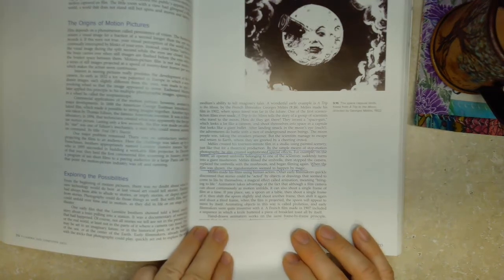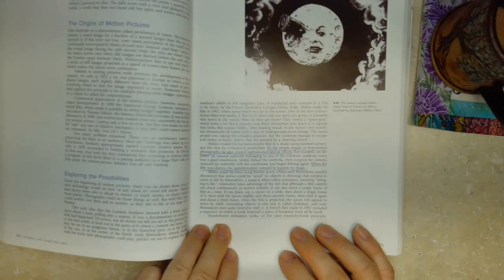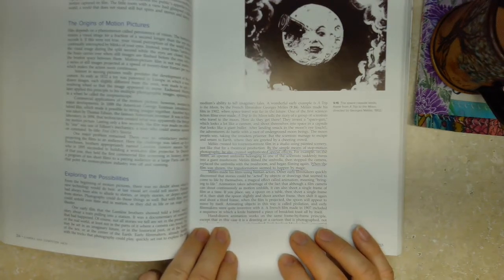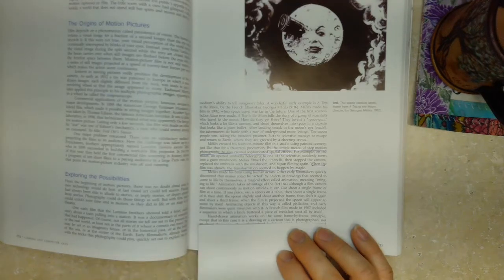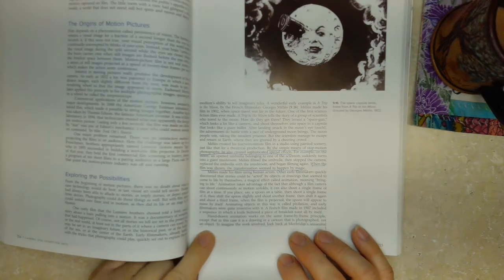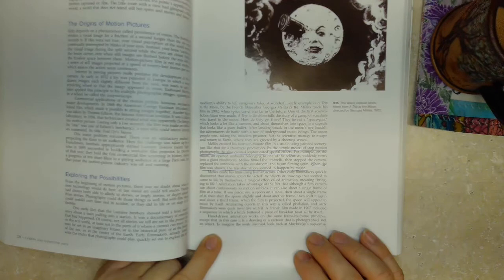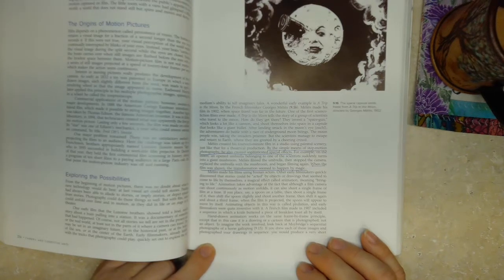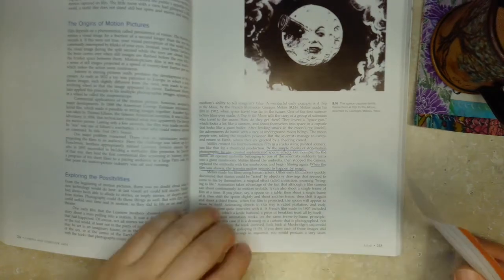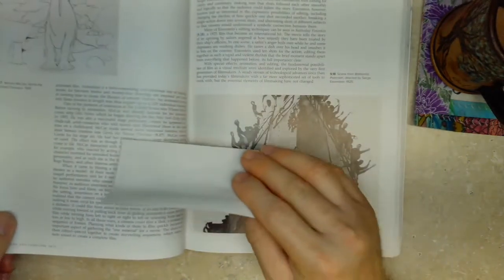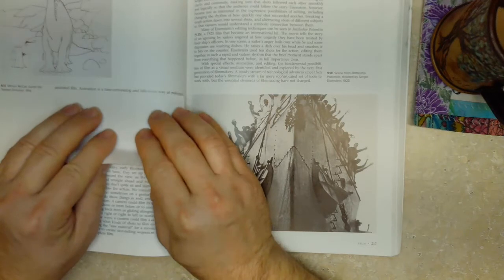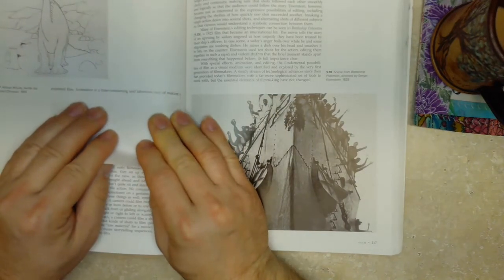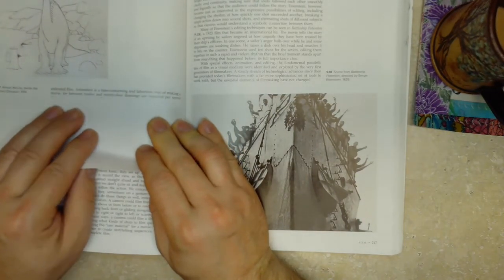Hand-drawn animation works on the same frame-by-frame principle, except that in this case it is a drawing or a cartoon that is photographed, not an object. To imagine the work involved, look back at Muybridge's sequential photographs of a horse galloping. If you drew each of those images and photographed your drawings in sequence, you would produce a very short animated film. Animation is a time-consuming and laborious way of making a movie.